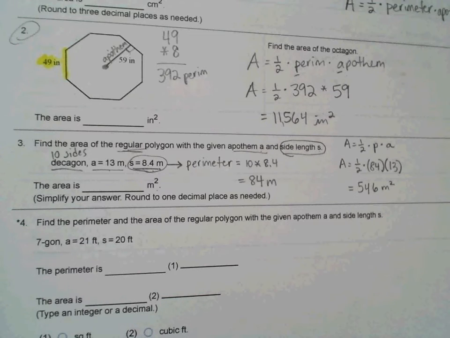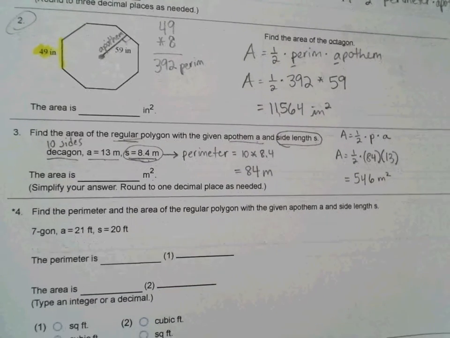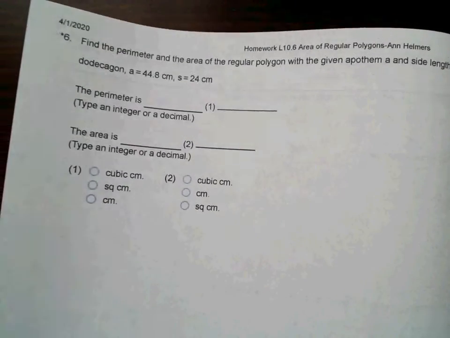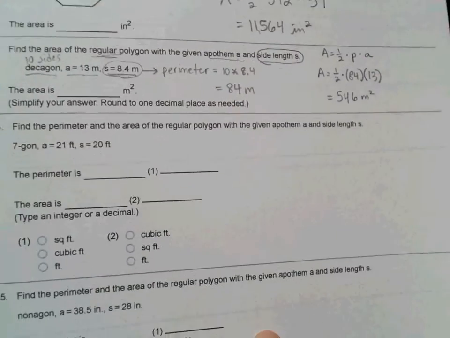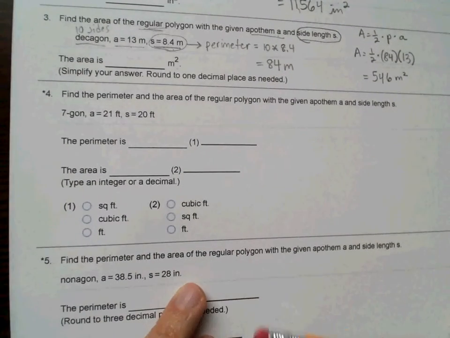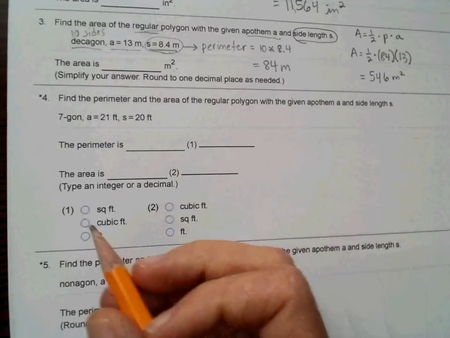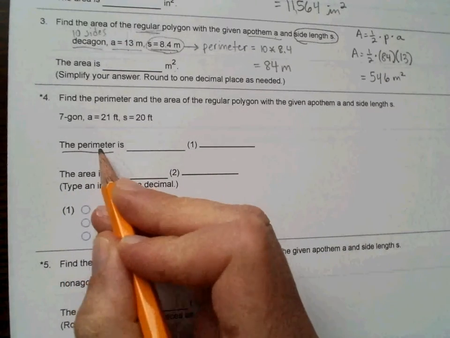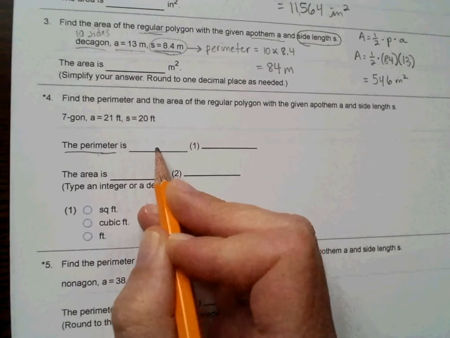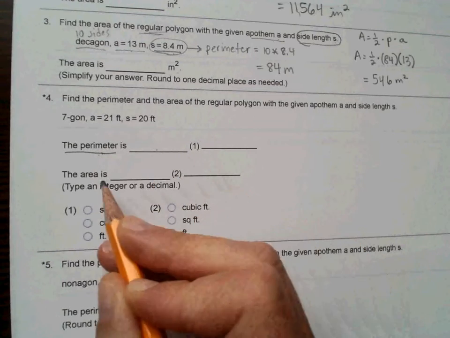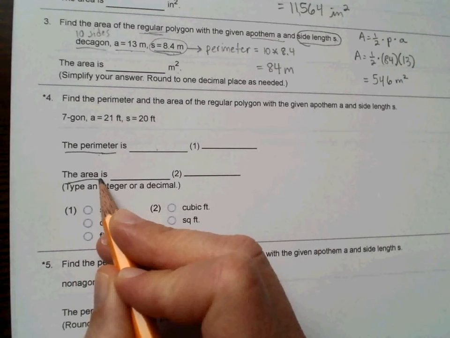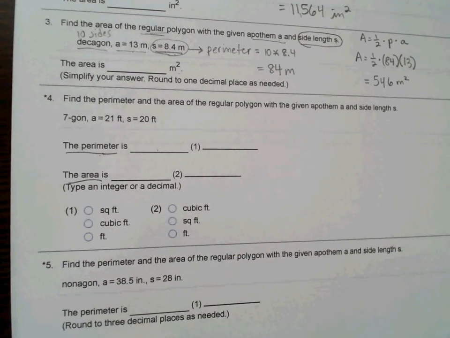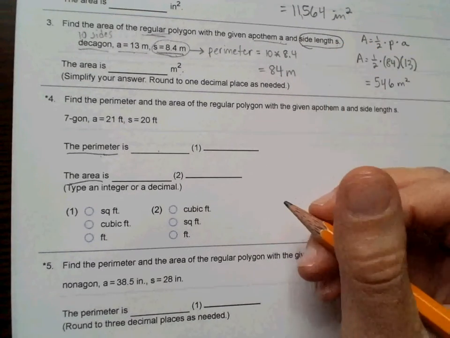The rest of these I'm looking at right now, and they all are very similar. So as long as you have your formula down, then you should be in good shape. So I don't really think I need to do any more. I just want to show you on number 4, they split it up into 2 questions. First, they ask you to get the perimeter, so you fill in the blank, and then you get the area of the entire shape. So if you want to keep watching, I'll show number 4, but otherwise you have enough information.